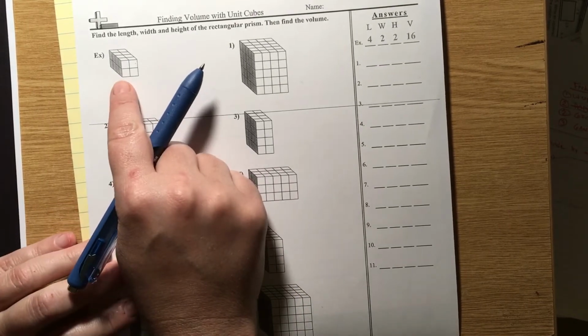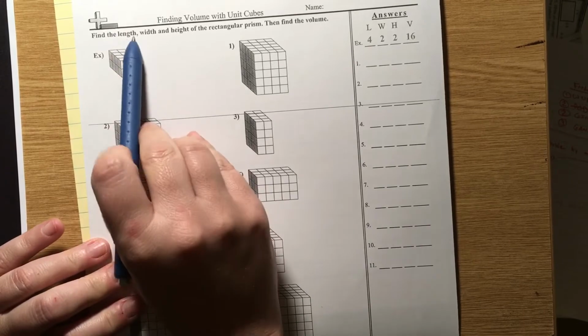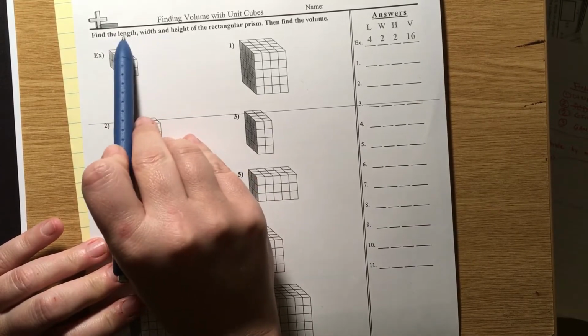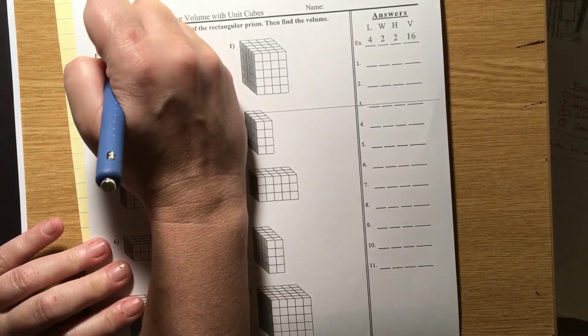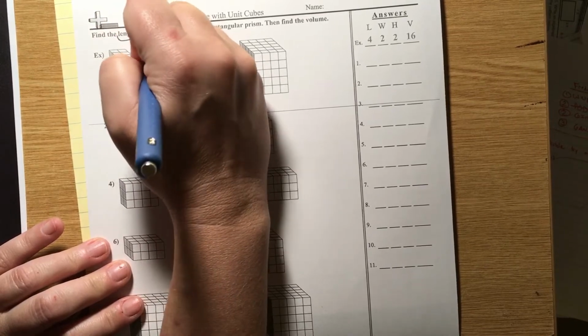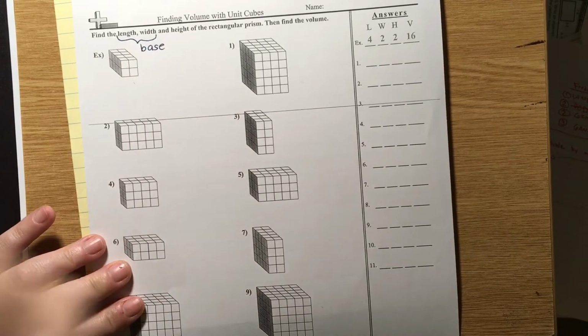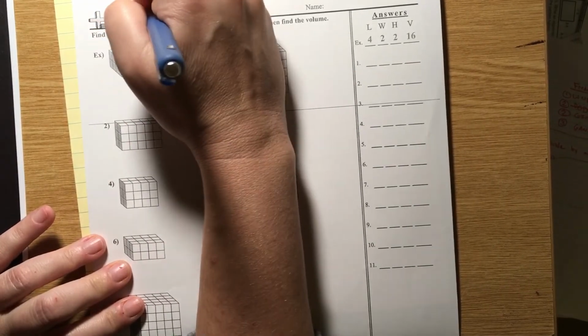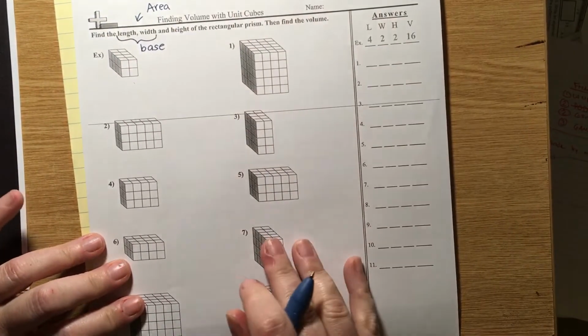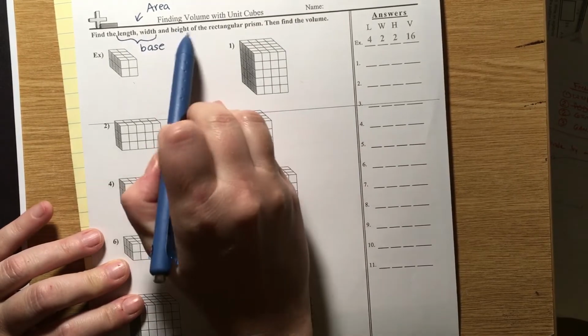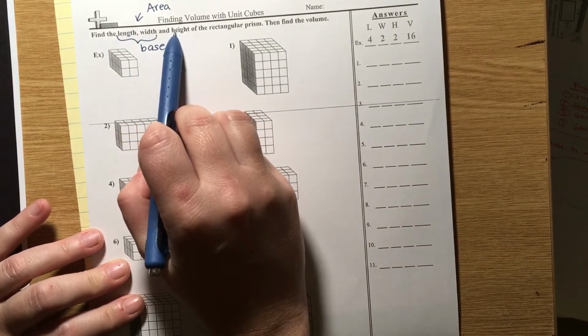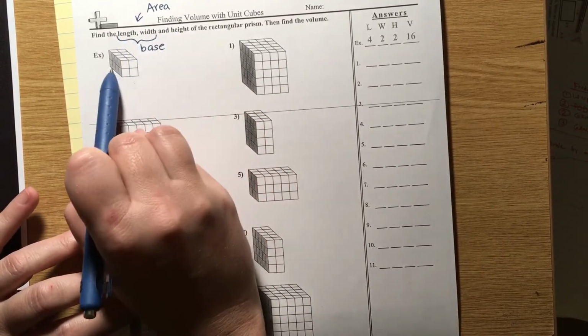So in the example problem, they didn't label anything on here. We're looking for the length, the width, and the height. So the length is the longer side. Remember, the length and the width are part of your base, that base layer on the bottom, okay? Length times width is also known as the area of a 2D shape. Since we're working with 3D shapes, that's why we have 3 different units of measurement.